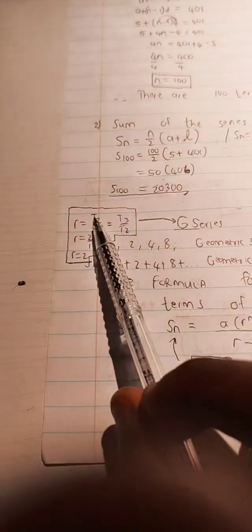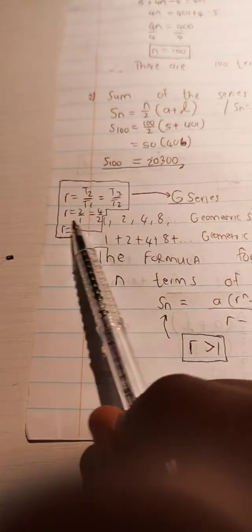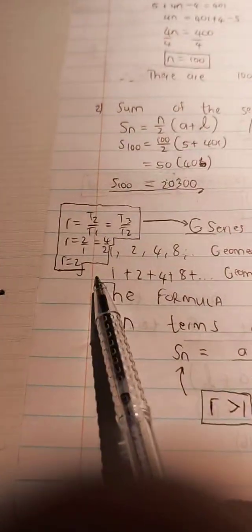You know how to calculate the constant ratio: you take T2 divided by T1 and then you find what r is. Here in this case, r is equal to 2. That means r is greater than 1. So this would be the formula we would use to calculate the sum of the first n terms. But in a situation where r is less than 1, then you would use the other formula to calculate the sum of the first n terms.